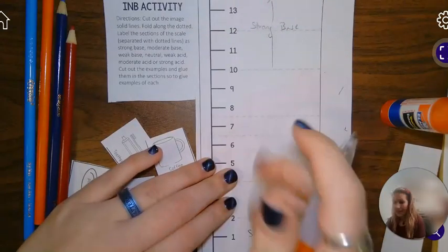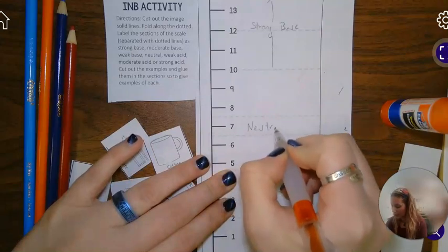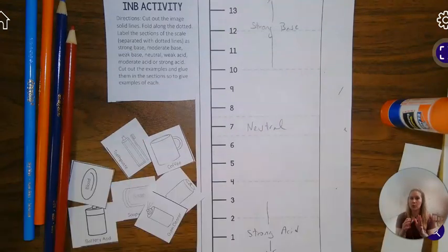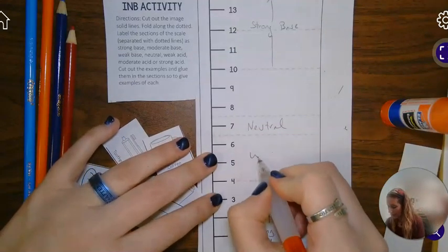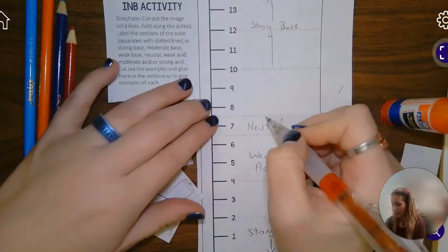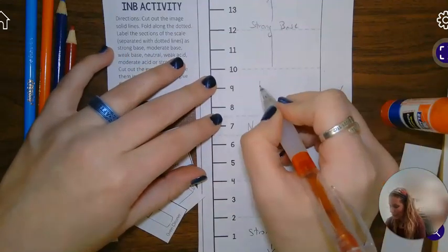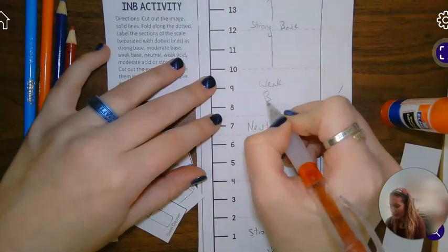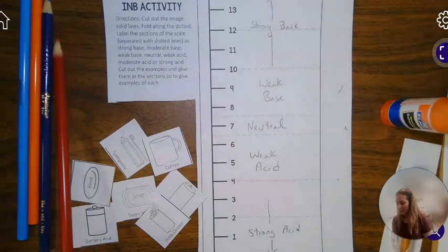Now, 7 on the pH scale is neutral. Okay, so you pretty much have an even amount of hydrogen ions. So then from 6 to about 3 would be a weak acid. And then from like 7.5 up to 10 would be a weak base. And so what I'm going to do is I'm going to color this in now.